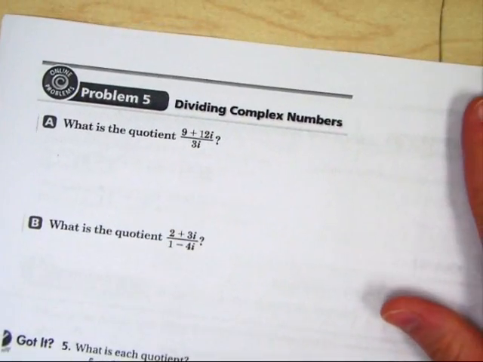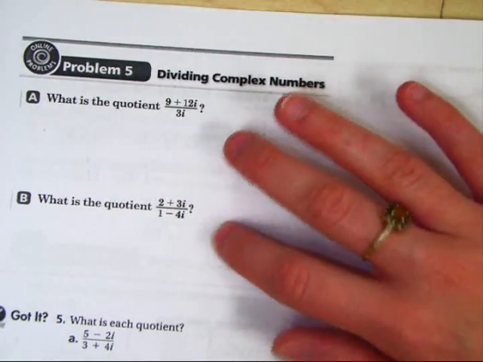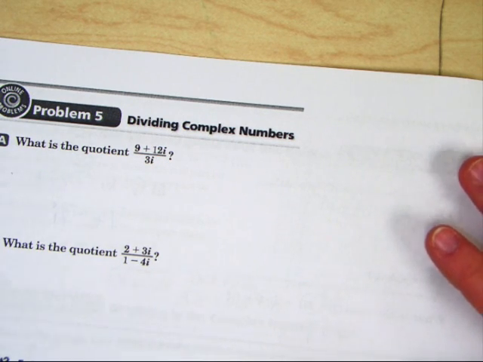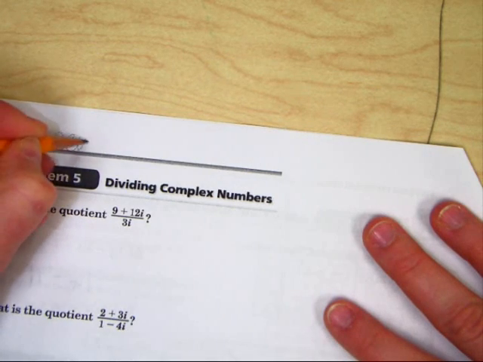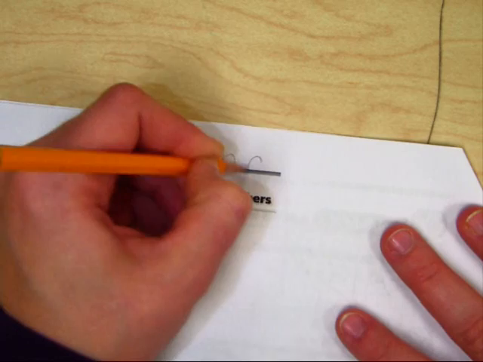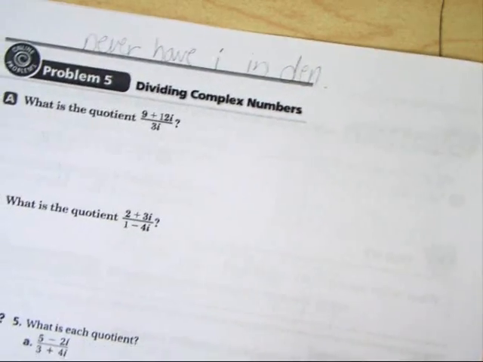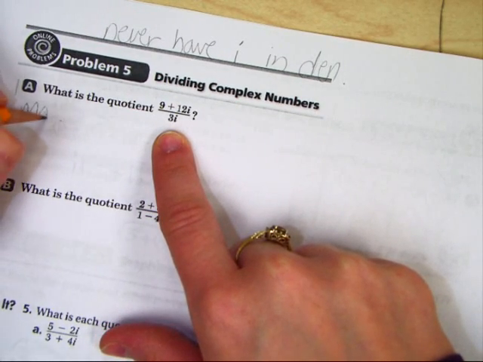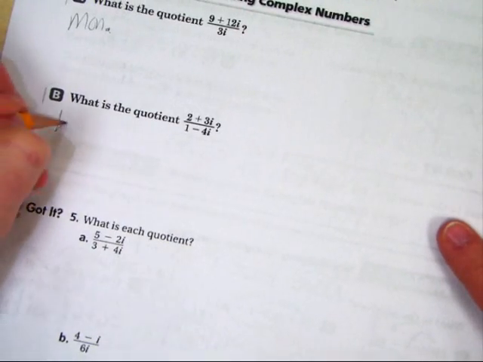In problem 5, I'm going to do part A, and then we need to talk about how part A is different from part B. We did do this yesterday, but this is a point where a lot of people get stuck. You can never write this down. Never have i in the denominator. It's like not simplifying it. So let's look at problem 5, part A. You see how this one's a monomial? We're going to handle that differently than part B, the one that's a binomial.